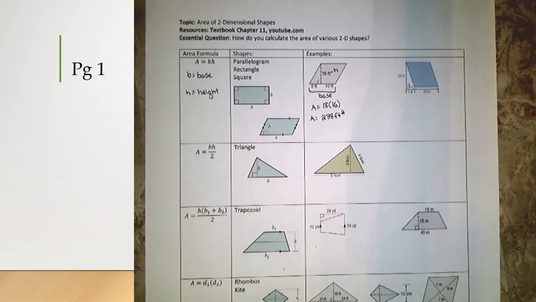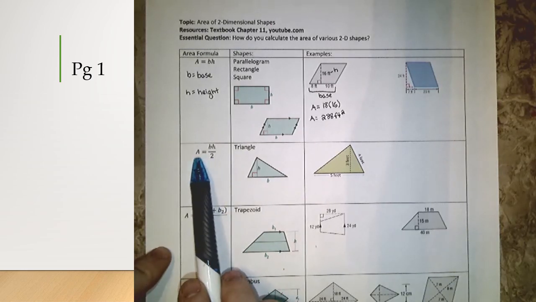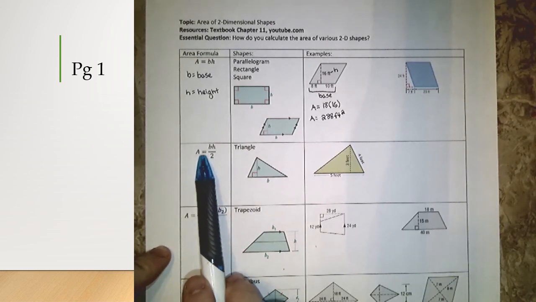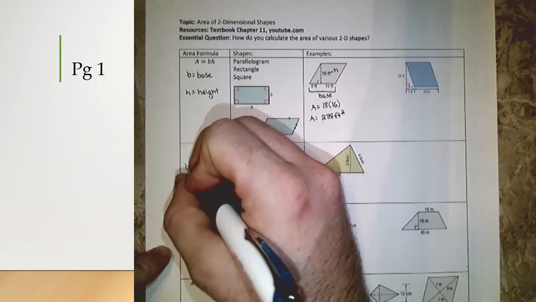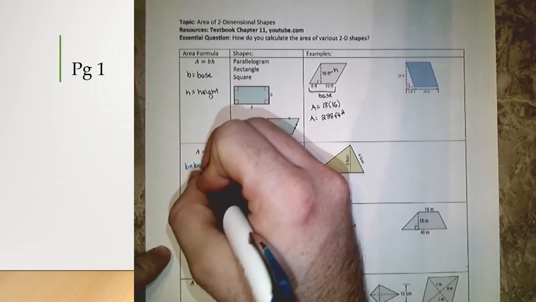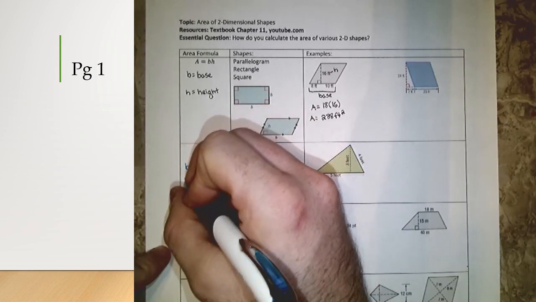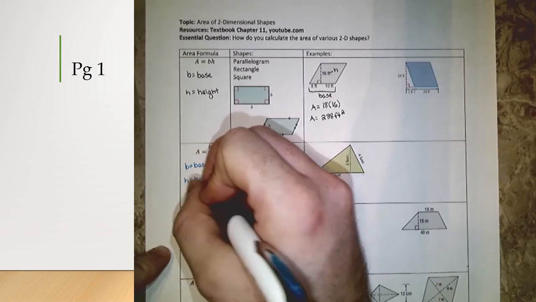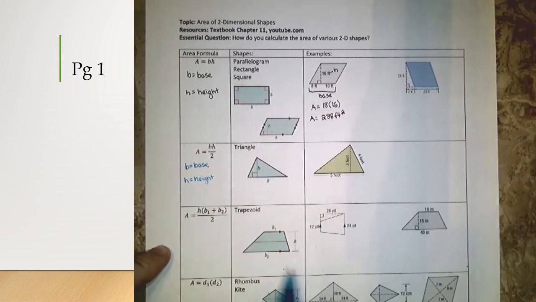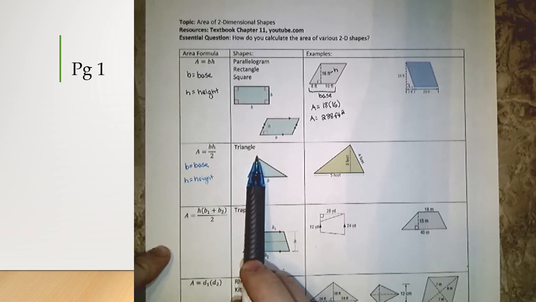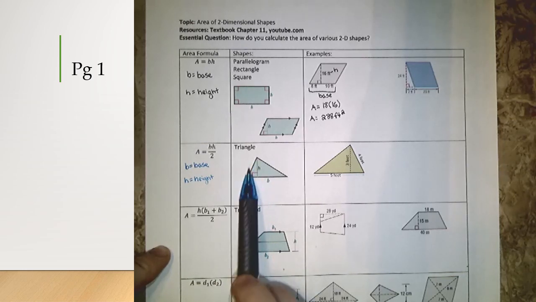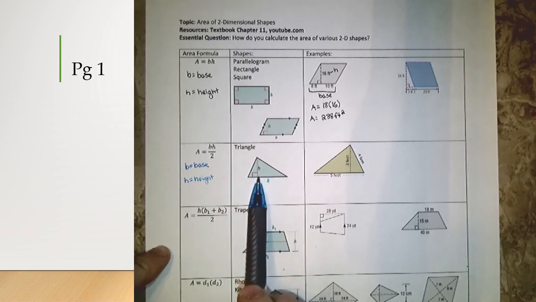Okay, so the next one that we're looking at is the triangle. The formula for this is area equals base times height over 2. So again, B stands for base, H stands for height. So the height would go from the vertex straight down. So since this wasn't a right triangle, we had to create one. We could call this also an altitude.